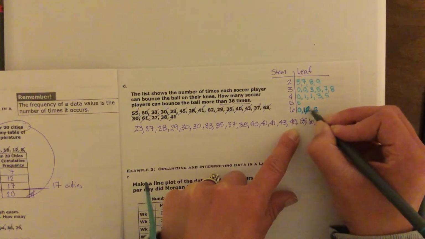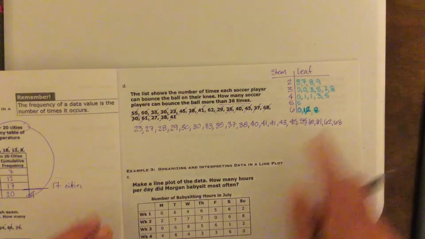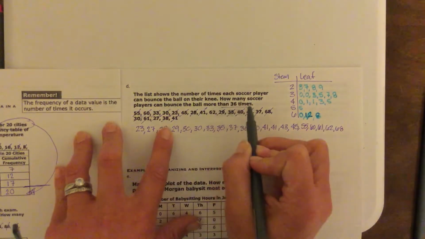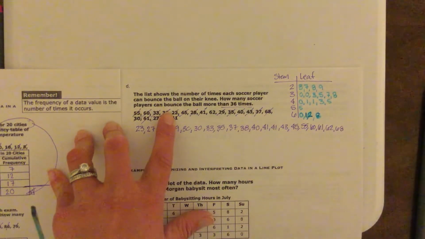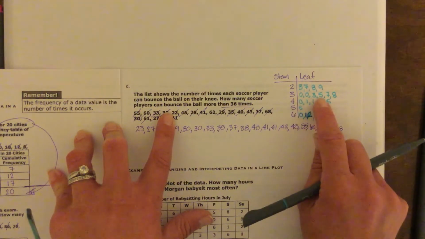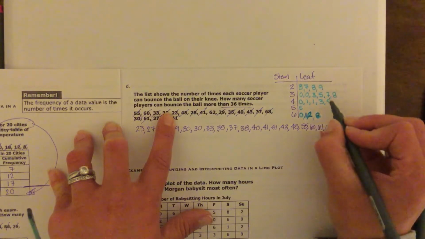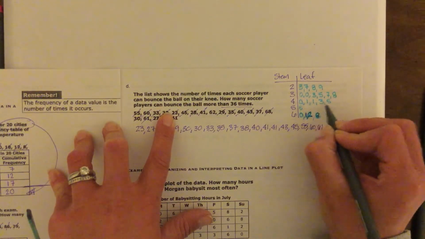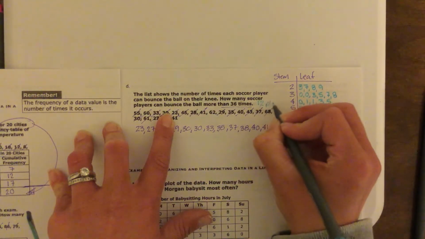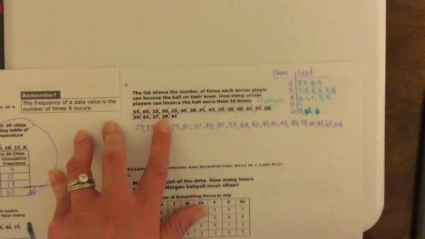Okay, so anyways, you can see where most of the numbers lie. We can answer the question, how many soccer players can bounce the ball more than 36 times? Well, this allows us to look here. More than 36. Well, that would be 1, 2, 3, 4, 5, 6, 7, 8, 9, 10, 11, 12. 12 players. So it just allows you to organize the data and answer questions.